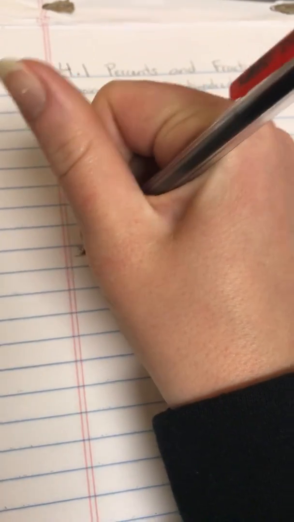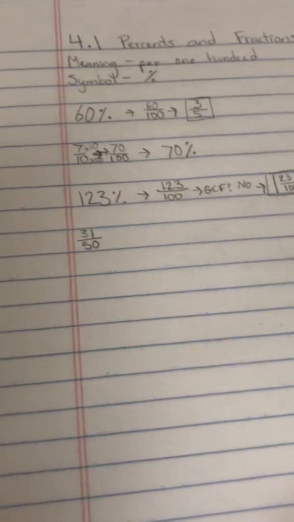Next, what we're going to do is, let's say you're given 31/50, okay? And it says they want you to turn this fraction into a percent. All right, so we got to turn it into a percent. Well, we're always used to having this 100 on the bottom, right? Let's keep it that way, guys. Let's make it simple on ourselves, all right? So 50 times what will give you 100? That'll be times 2. 50 times 2 gives you 100.